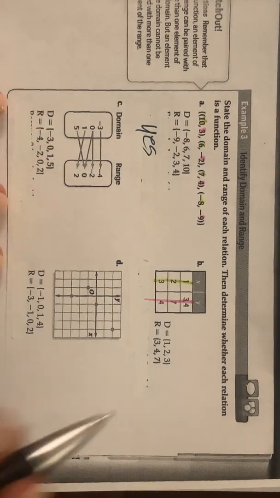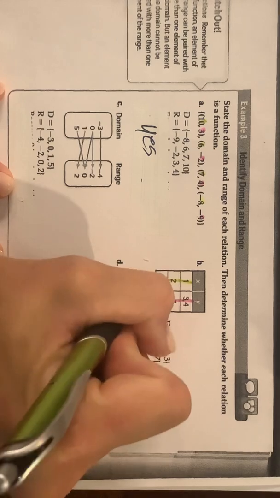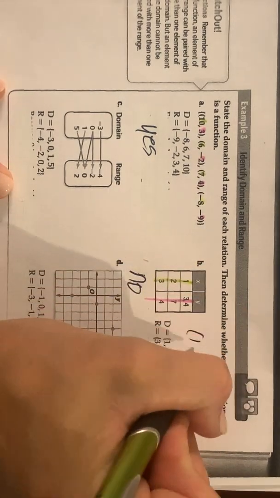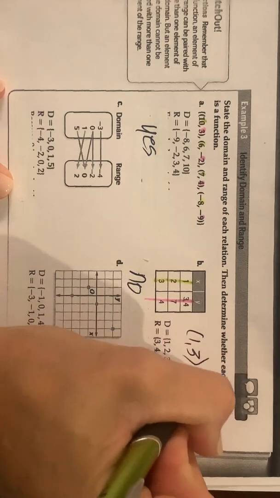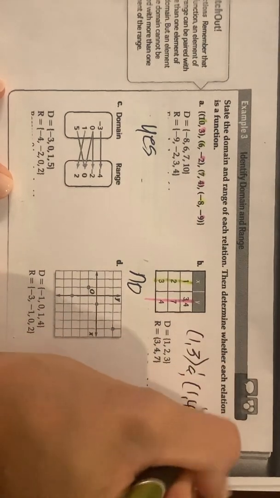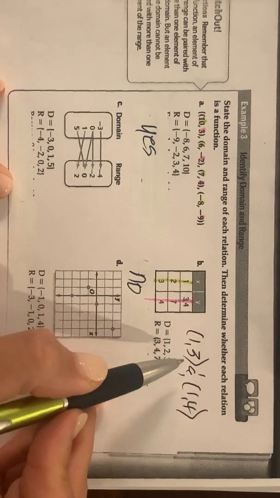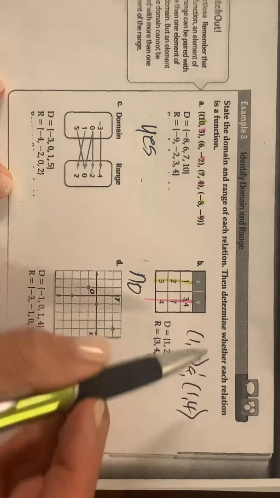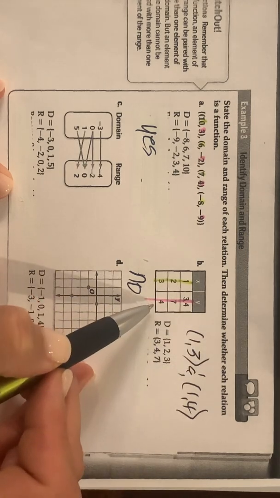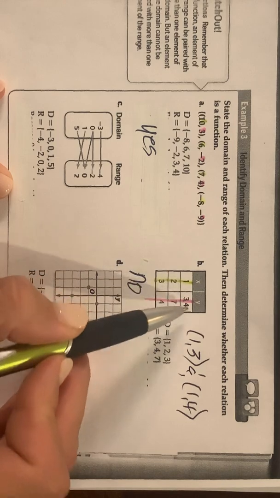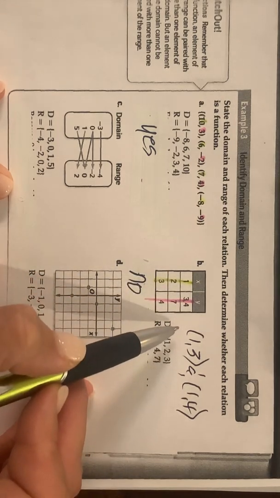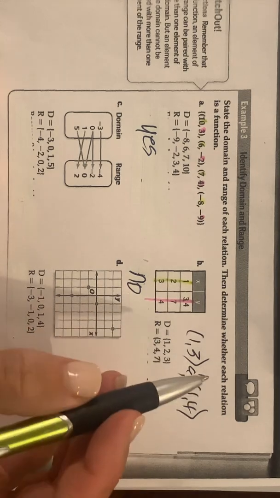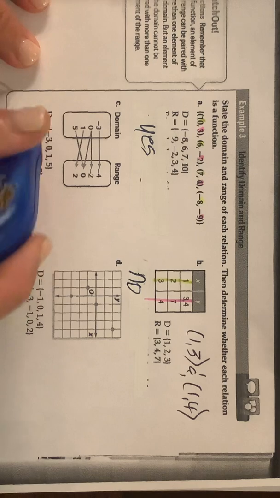This particular representation is not a function. If I listed these points out separately, I would have 1, 3, and 1, 4. So notice, this x is paired with 2 different y's. Okay, so this is not a function. Doesn't matter that this other y value is a 4. If I listed out each one of these points separately, you can see that x is paired with 2 different y values. So this is not a function. Okay.